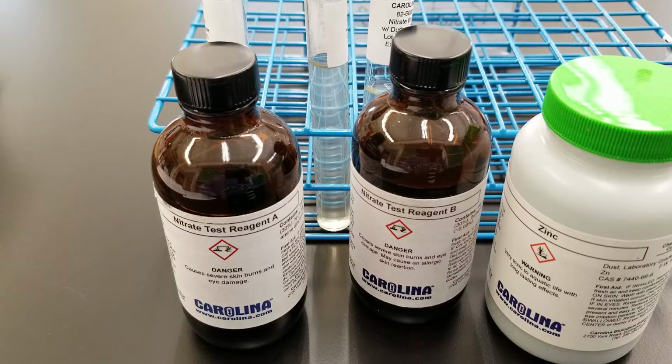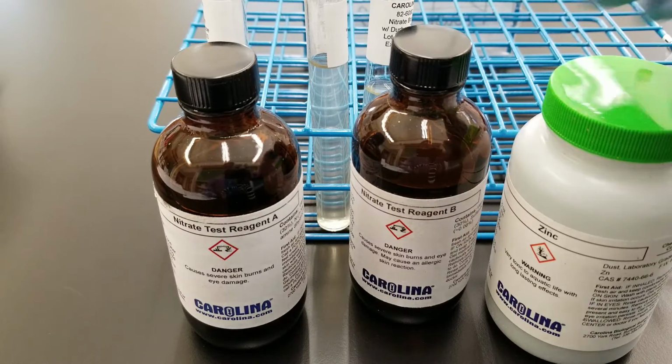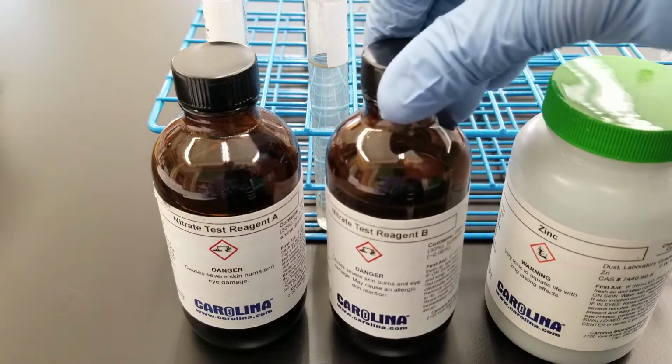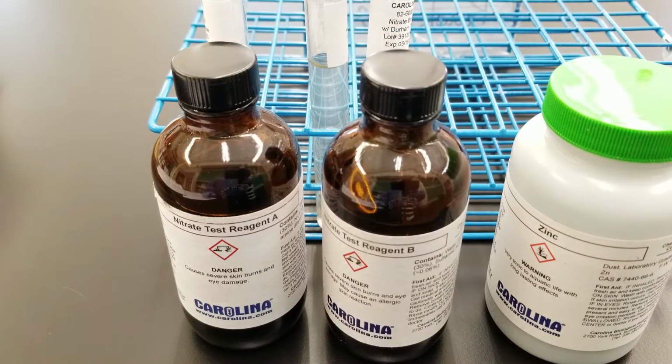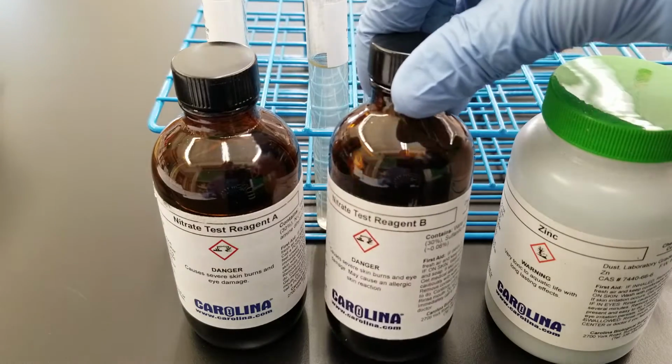So then if that's the case, when we add reagent B, and you cannot do it out of order, it has to be A, then B, reagent B has alpha-naphthylamine in it, okay? That's what this actually is.